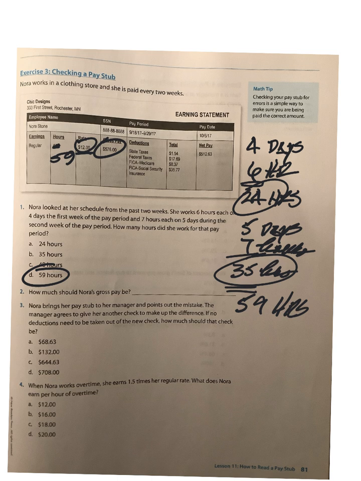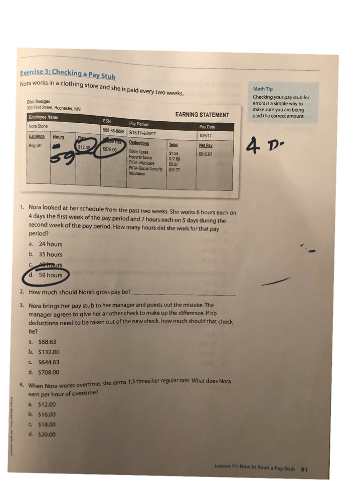So Nora brings her pay stub to her boss and points out that there's been a mistake. And the manager agrees to give her a second check to make up the difference. How much should that check be? We're looking at the 59 hours she worked times her $12 an hour. We're looking for an amount of money that she should have made working 59 hours compared to 48 hours. So that's what you're going to be looking for in number 3.